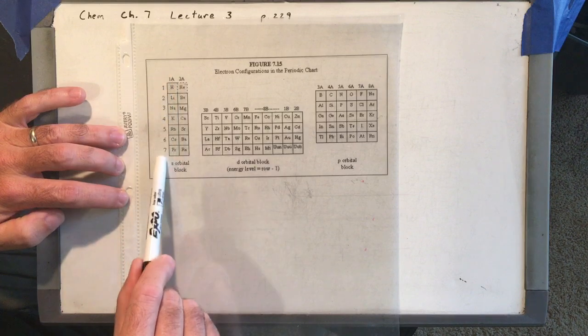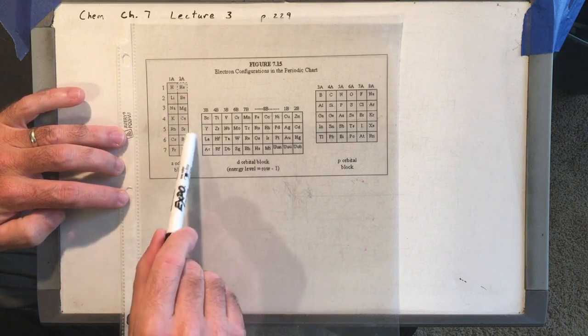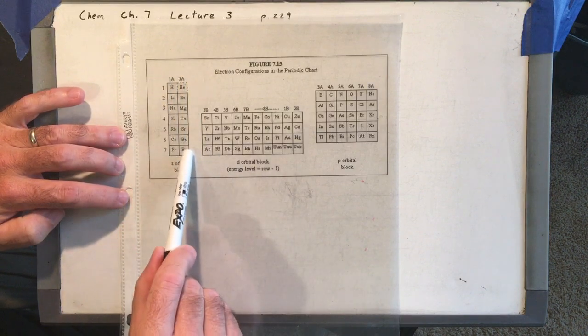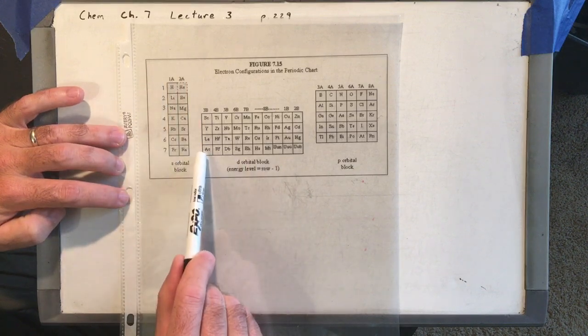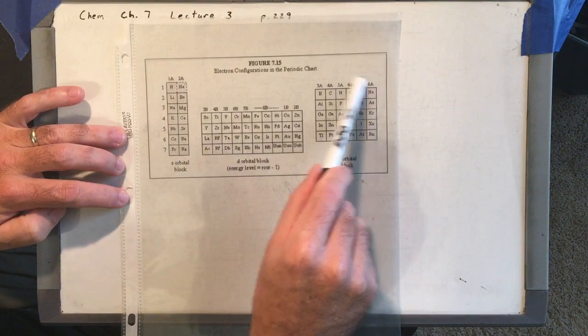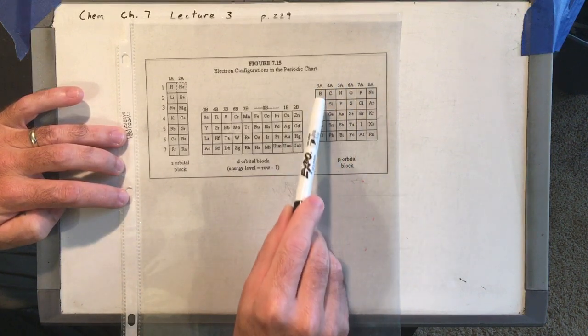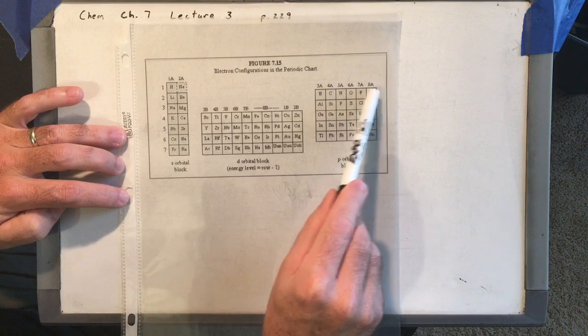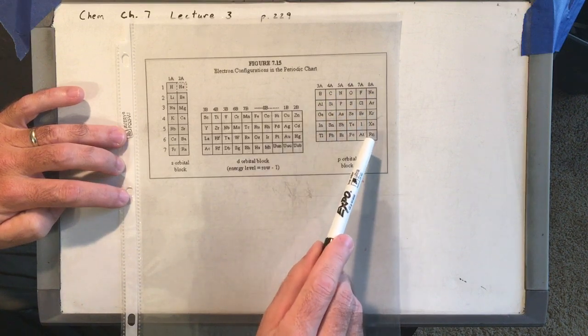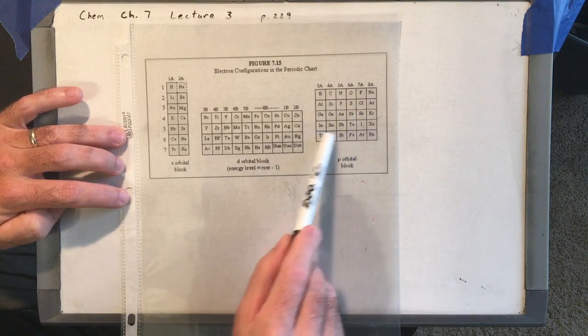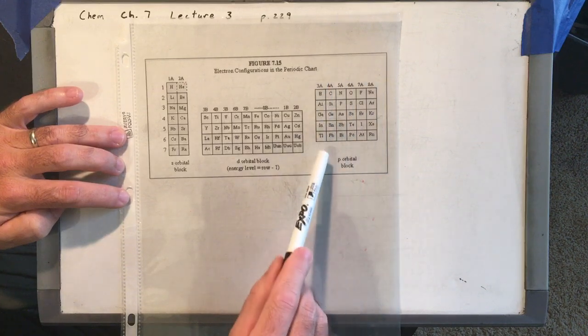All the electrons in S block will be in that spherical shape. This is called P block. For each energy level, all of the electrons over in here will be in those bow tie or dumbbell shaped p orbitals.